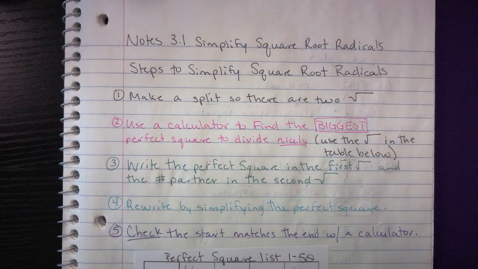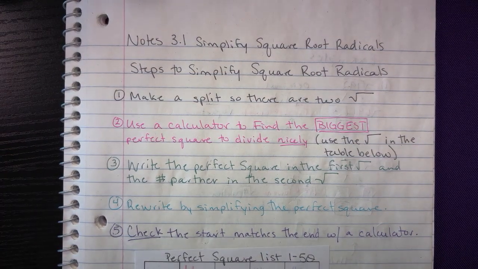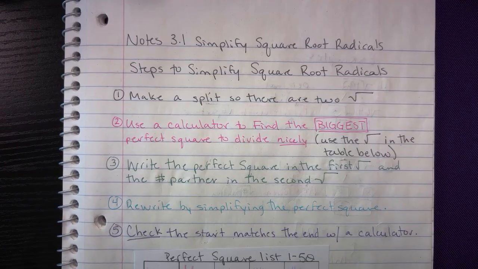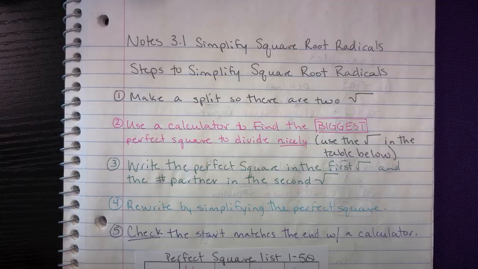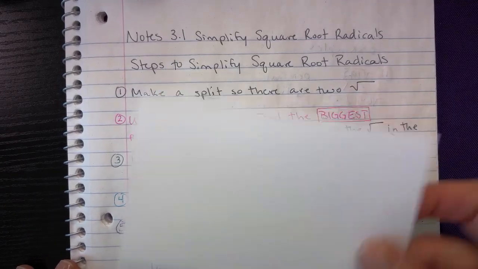All right, y'all, Math 3, this is a video for you. This is actually from our notes in class. I'm feeling kind of lazy and don't really want to make a new one. So, we are going to simplify square roots.